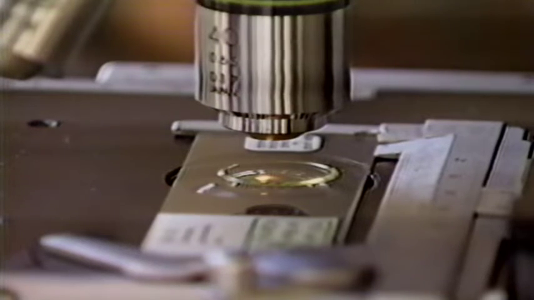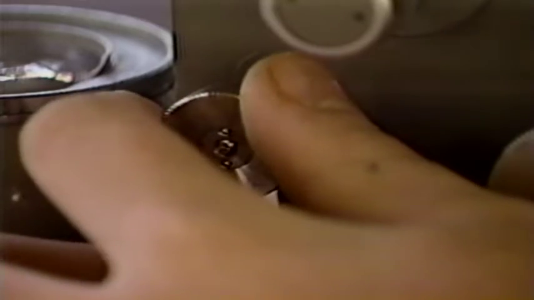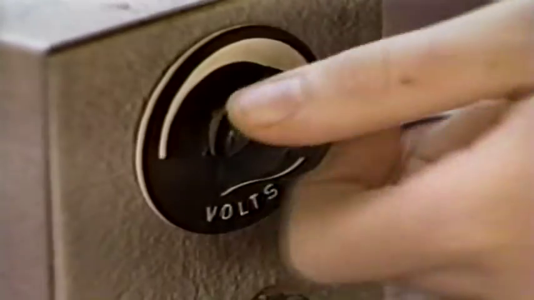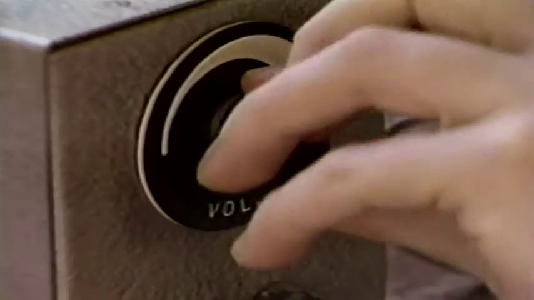In order to reveal more detailed structures of organisms, the amount of light reaching the slide may be modified. This can be done by adjusting the condenser, by changing the voltage to the lamp, or by shifting the position of the mirror if no condenser is present.